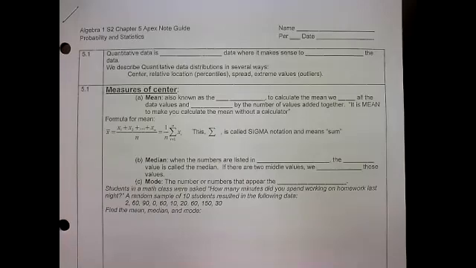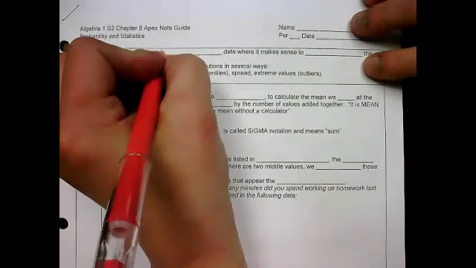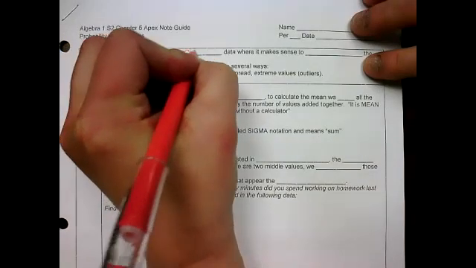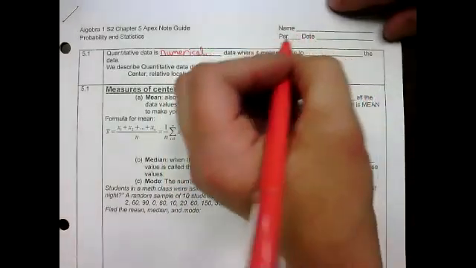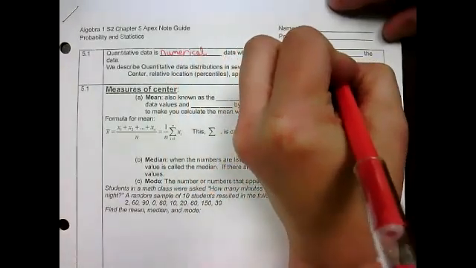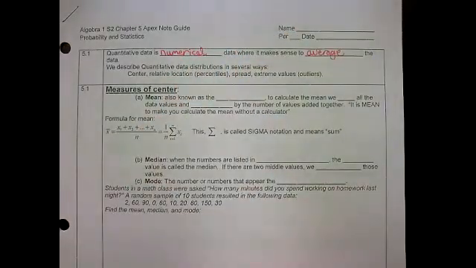So the first thing is talking about quantitative data. Quantitative data is numerical data where it makes sense to average the data. So in quantitative data, we're dealing with numbers and we're actually going to average them.